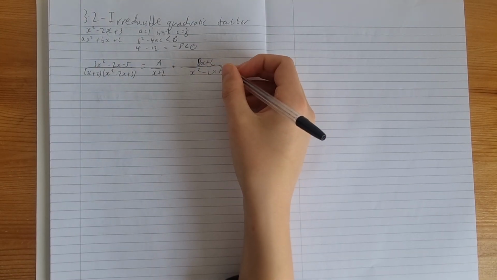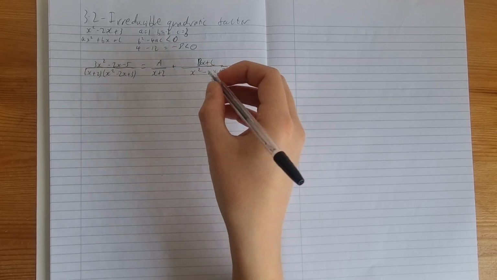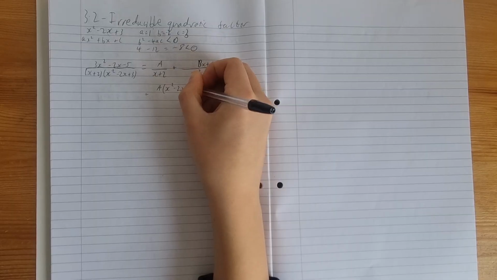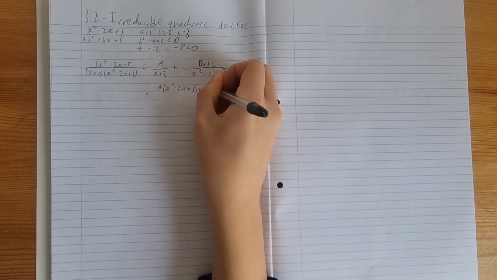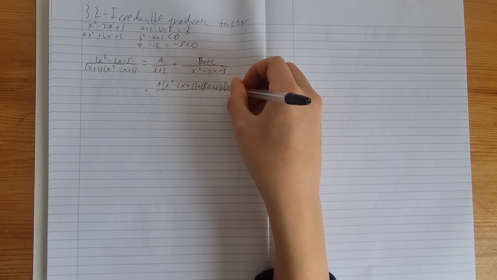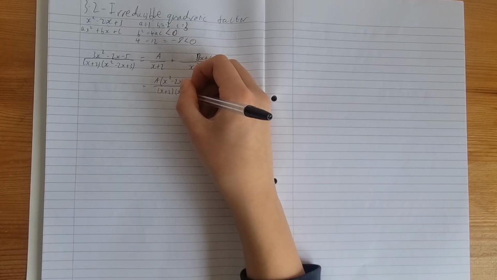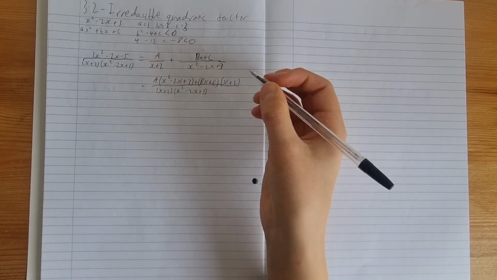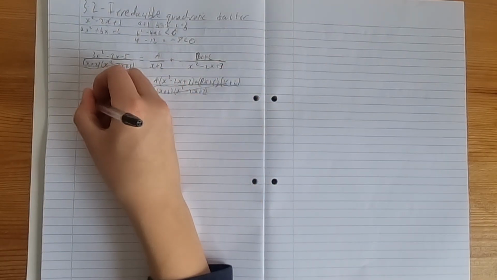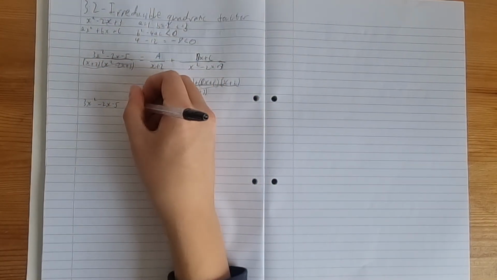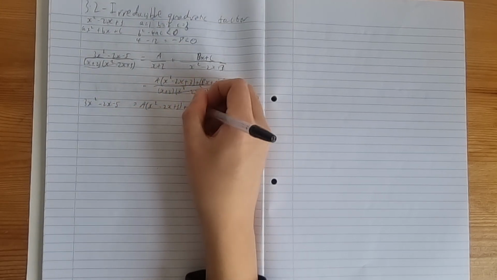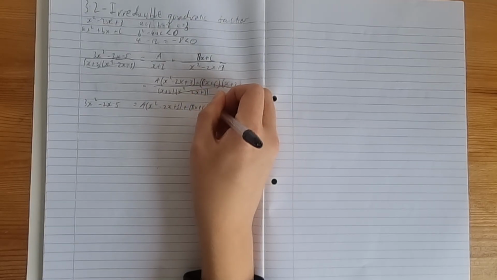So how do we solve this? Well, we'll go through all the steps, turning it into one fraction. This is equal to A times x squared minus 2x plus 3 plus Bx plus C in brackets times x plus 2. Then we divide that by x plus 2 times x squared minus 2x plus 3. And now we can cancel the denominators. And so we get that 3x squared minus 2x minus 5 is equal to A times x squared minus 2x plus 3 plus Bx plus C times x plus 2.